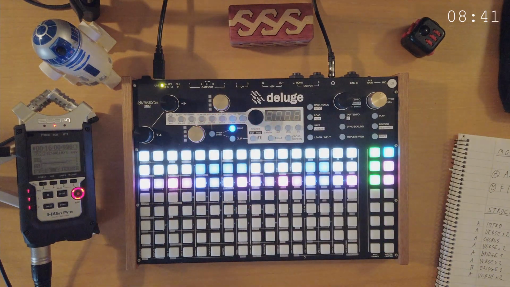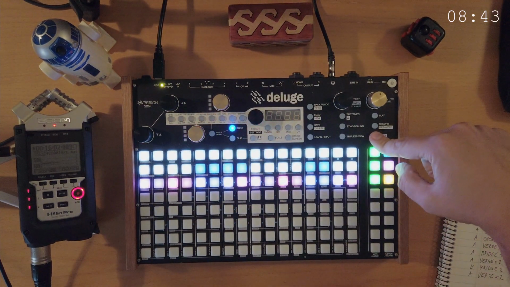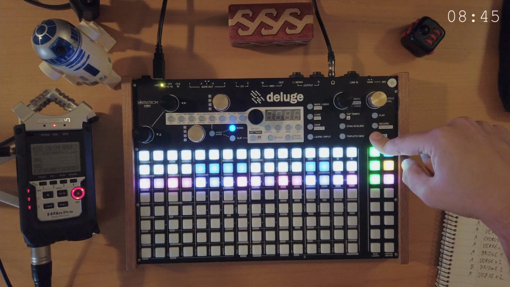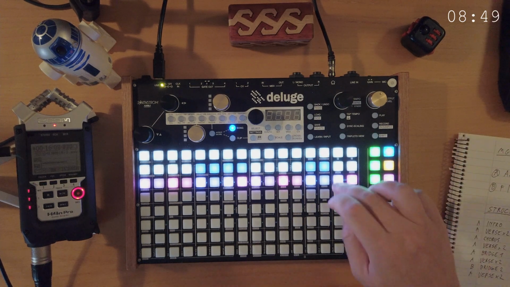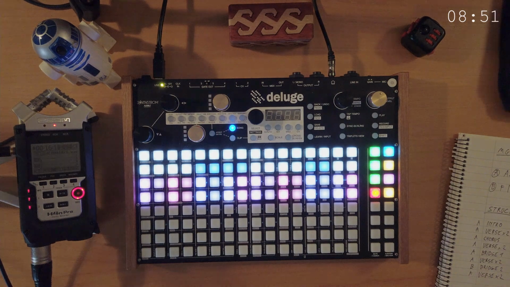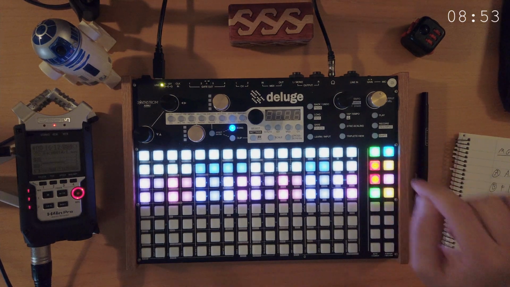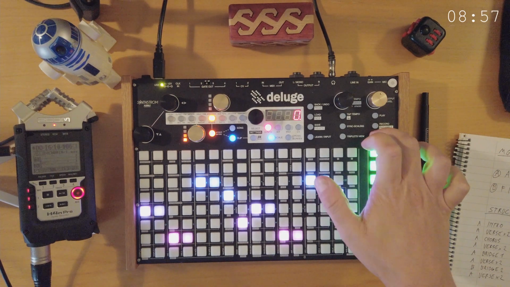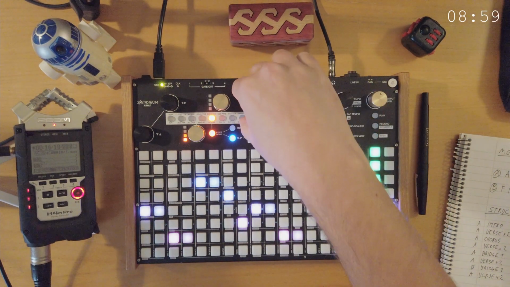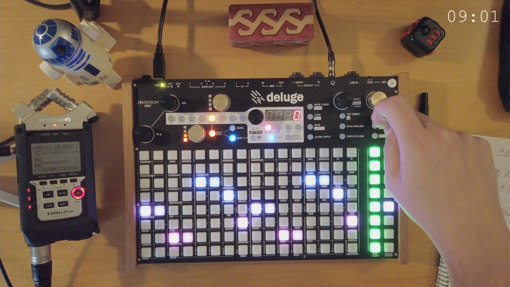Now, if we take this same clip, let's make this purple. If we take the same clip and we copy it, and we turn off the arpeggiator, we can use this for the bridge.